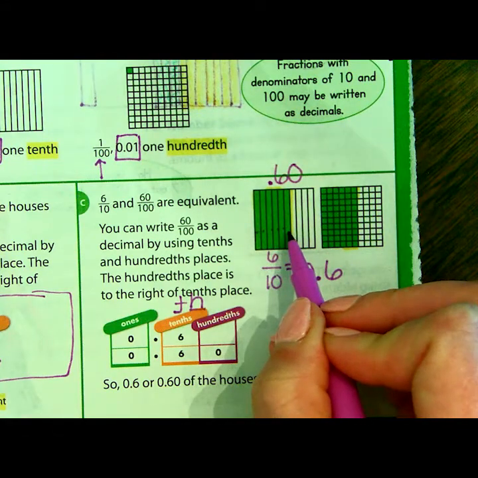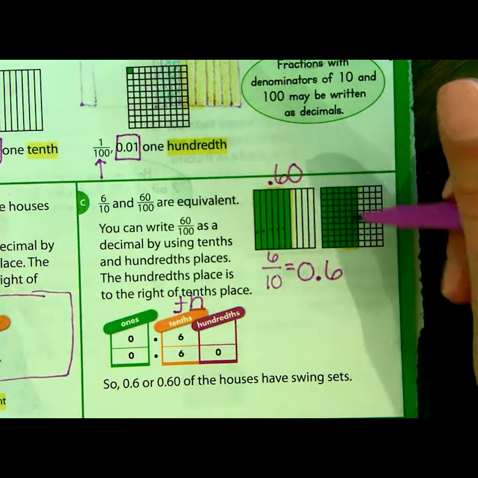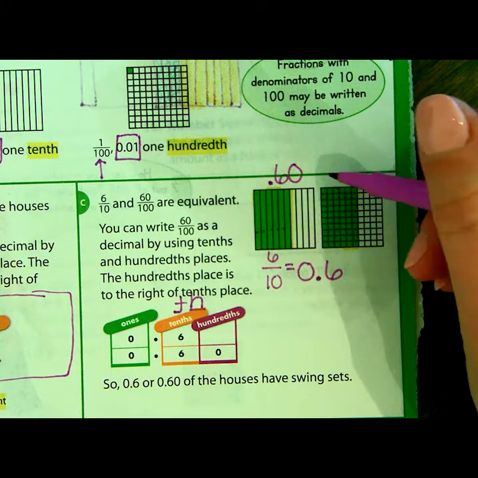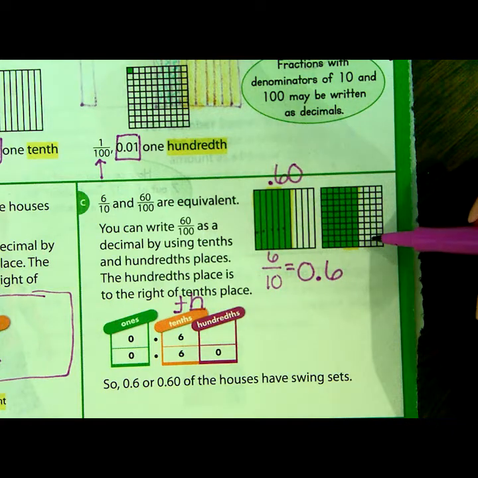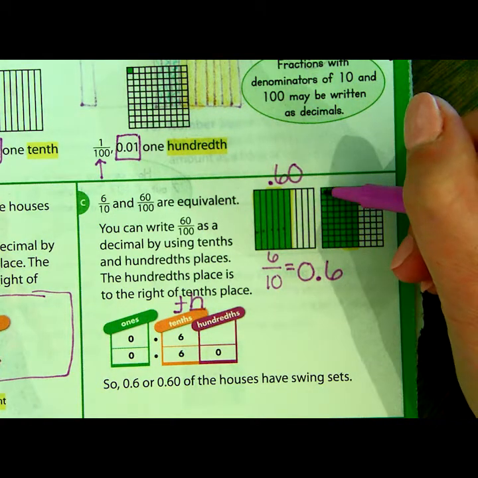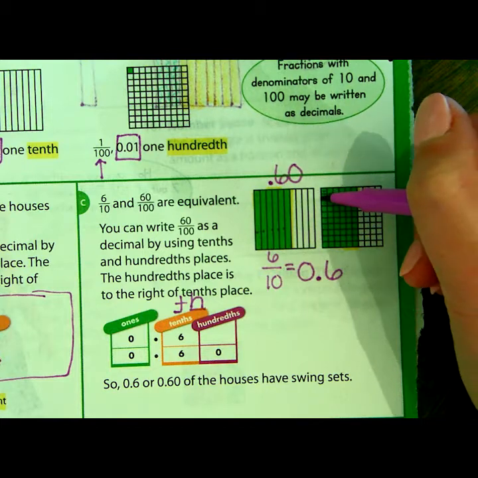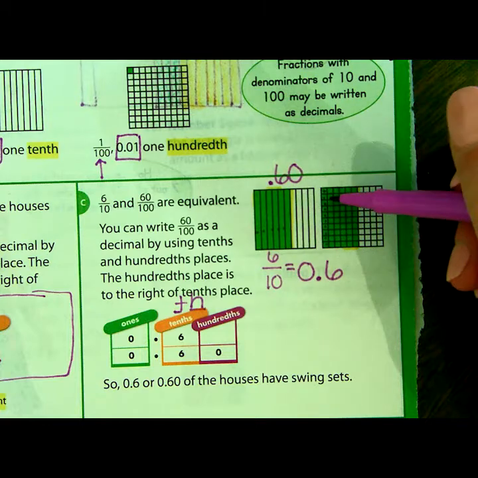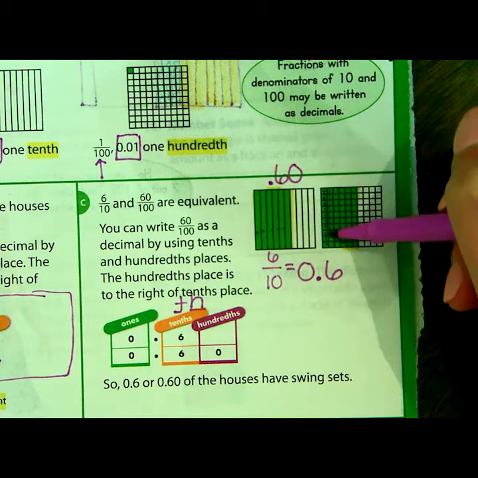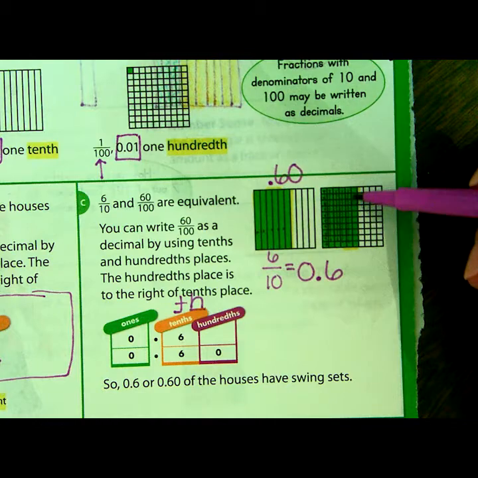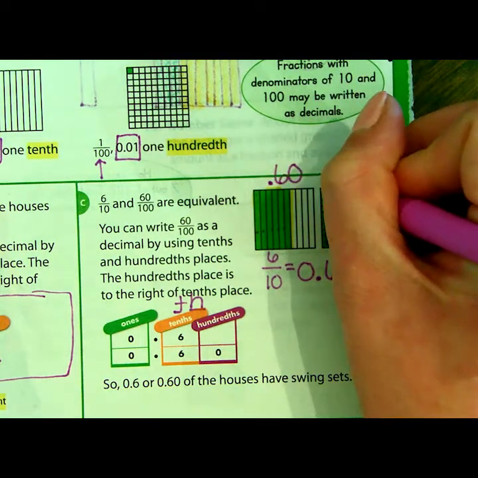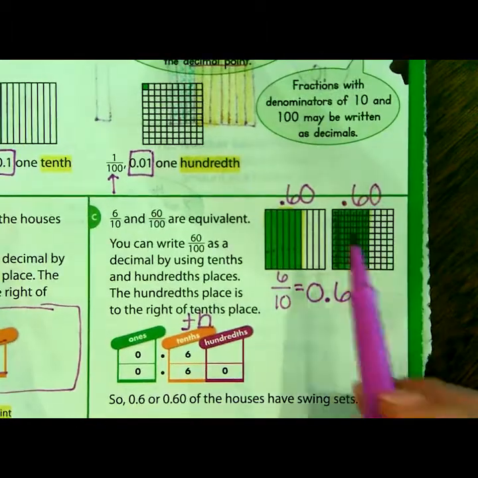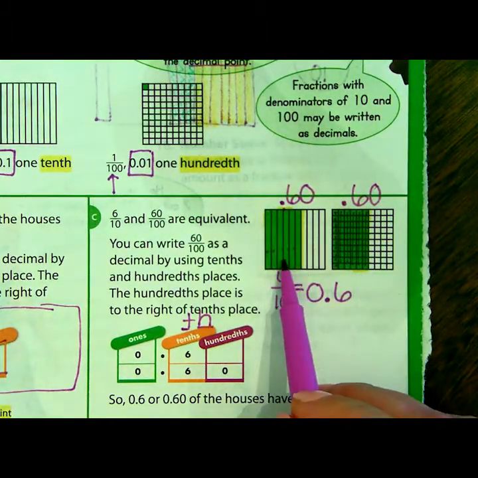But now look at this drawing. We still have one whole dollar, but we've broken it apart like into pennies. So there's 100, because I know 100 pennies make up $1. And if I were to count each of these, 1, 2, 3, 4, 5, 6, 7, 8, 9, 10, and I count by tens, 10, 20, 30, 40, 50, 60. There is still the same amount of change in my pocket. So 6/10 is actually the same or equivalent as 60 hundredths.